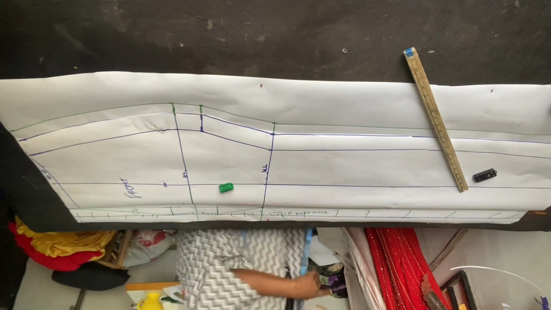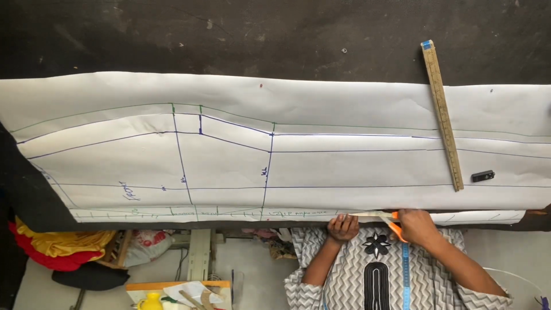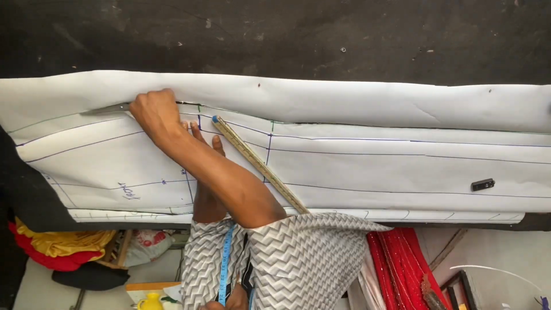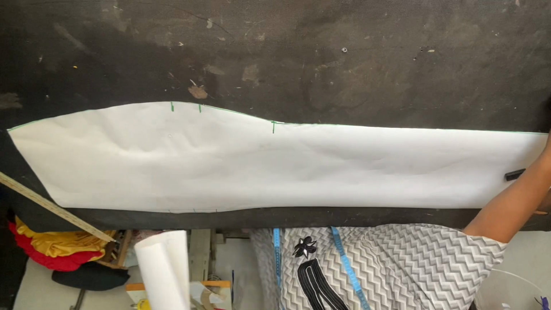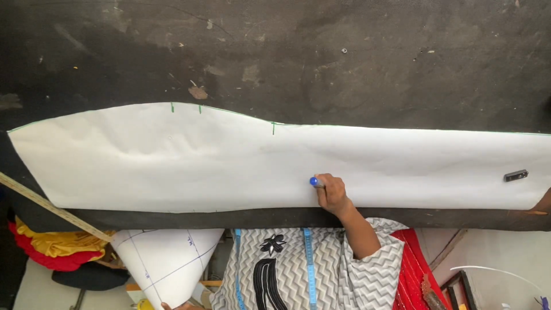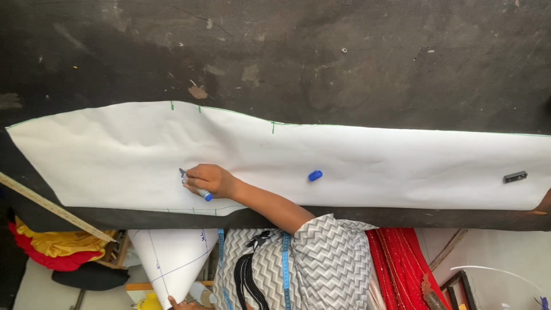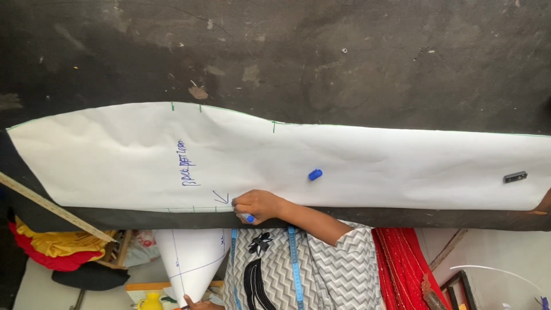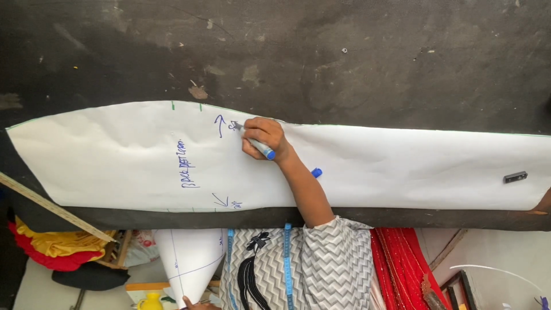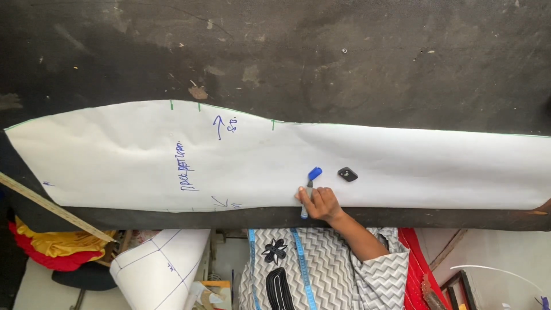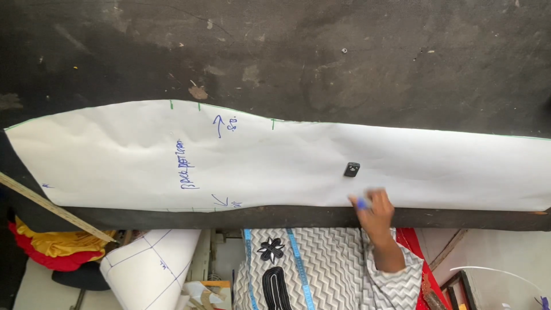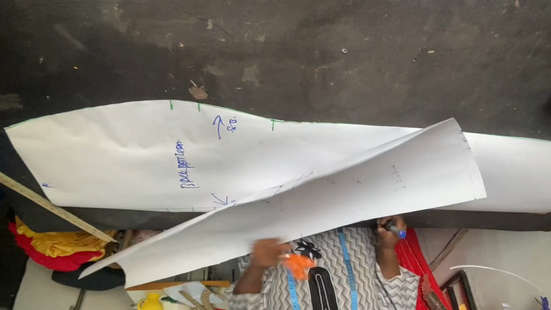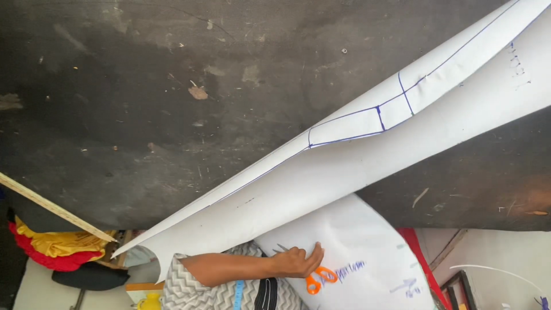So this is going to be our back pattern, which we are now going to go ahead and cut. So guys, this is our back pattern. This side is the zip side, and then this is our side back. Go ahead and keep this center back down, and then we're going to go back to the front pattern and start our slashing.